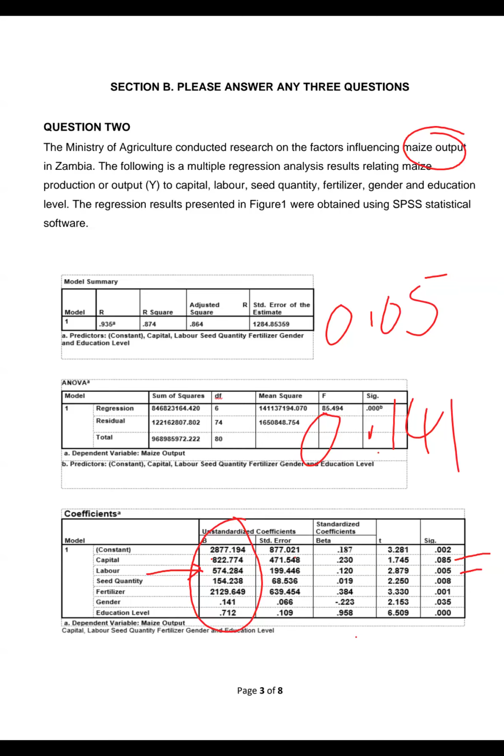Then the education level, the higher the education, a year added in education increases what? Maize output, right? By those units, by 0.712.